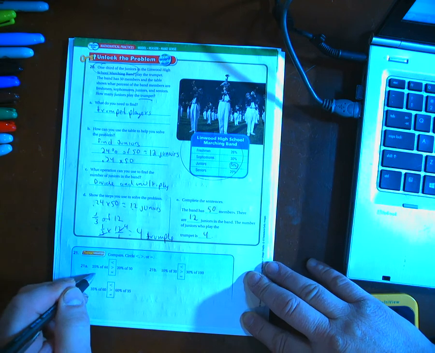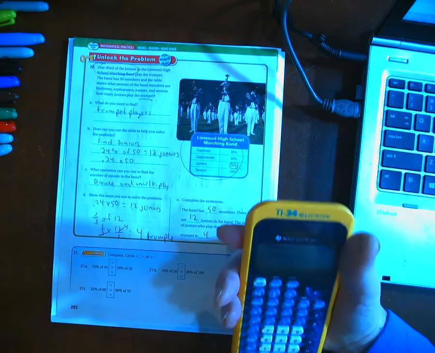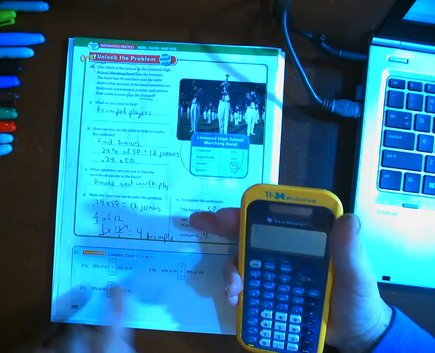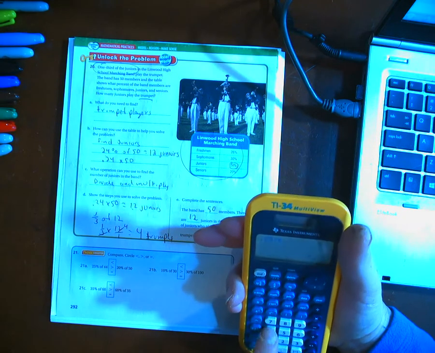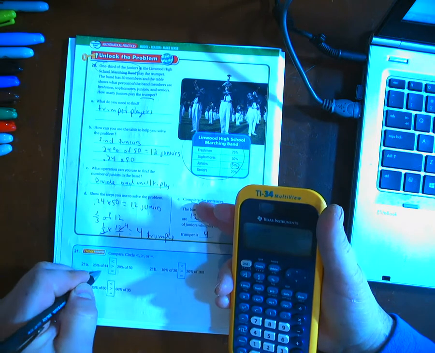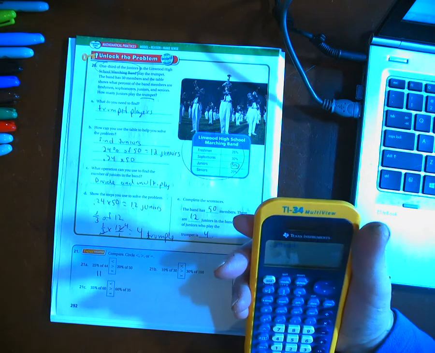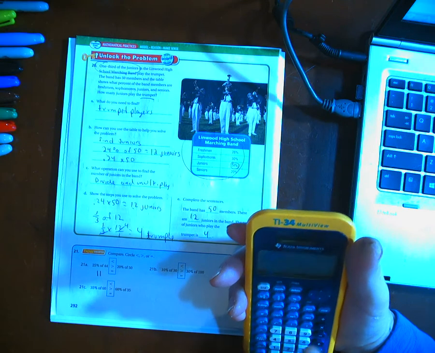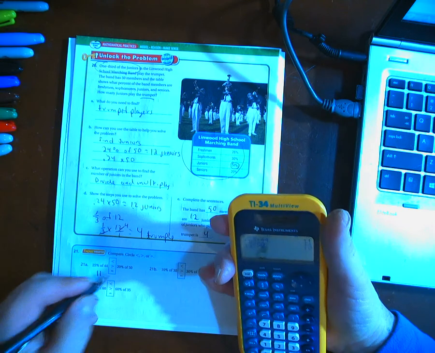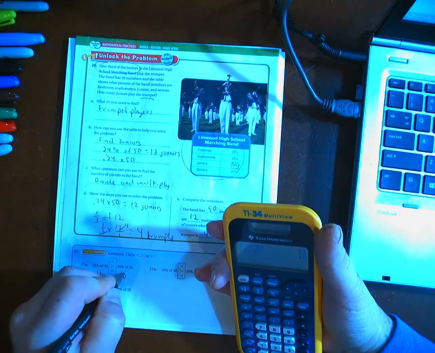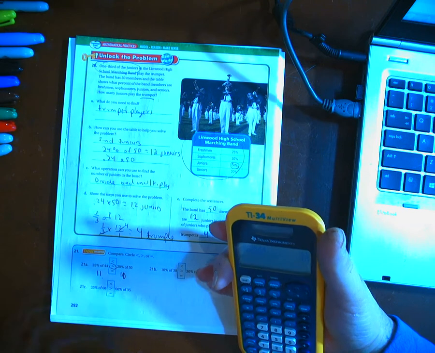Okay, we're going to figure out these here, and then we'll be done. So 0.25 times 44 tells me that this is 11. 0.2 times 50 tells me that this is 10. So 11 is greater than 10.